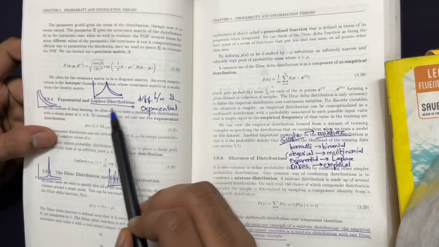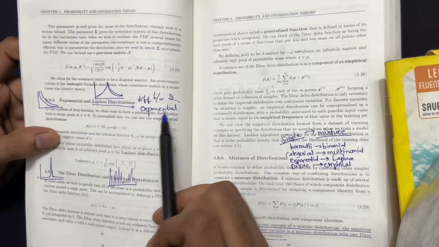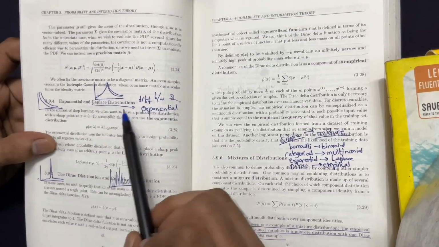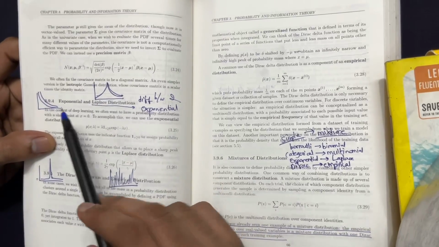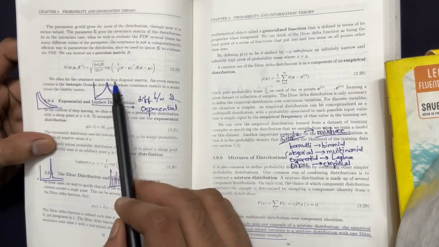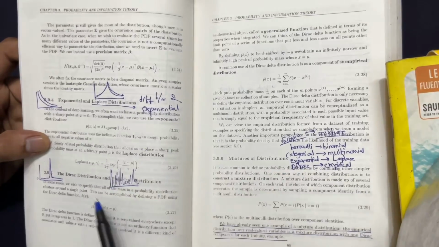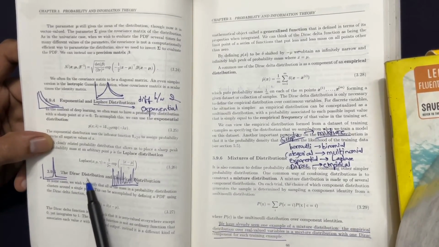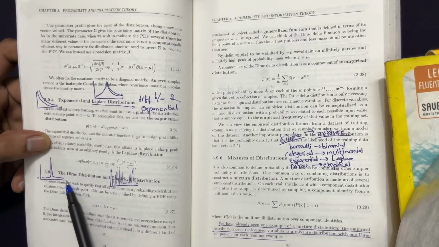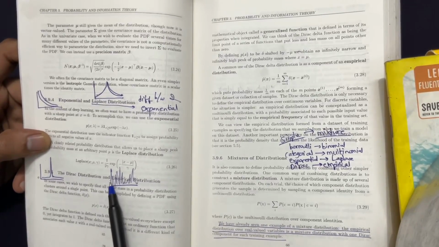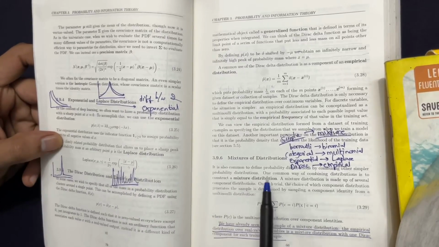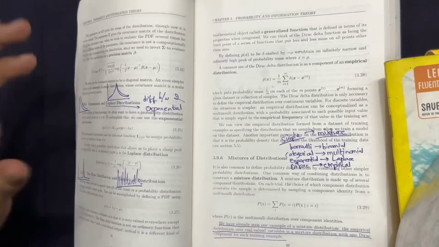Coming to the Laplace distribution, it is the difference between two exponentials. So this is how a Laplace distribution would look. And the Dirac, you might have heard this from Paul Dirac and from quantum mechanics. So the Dirac distribution would look like this, and the empirical distribution would look like this.